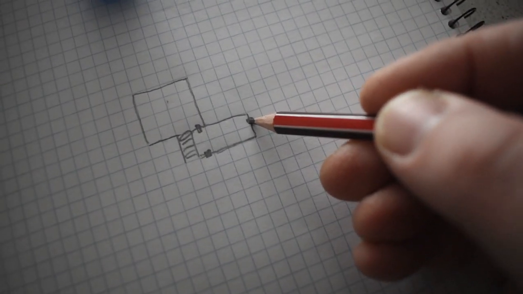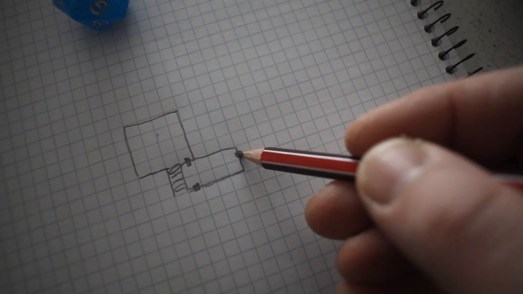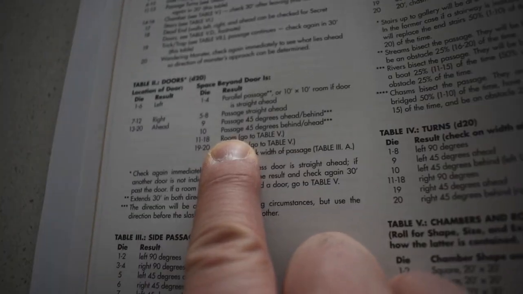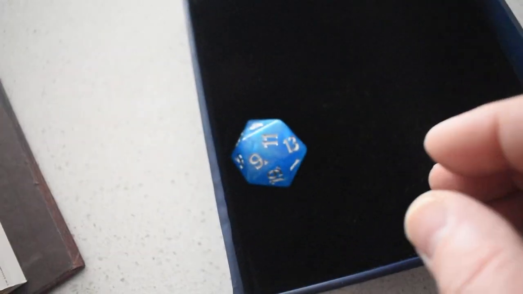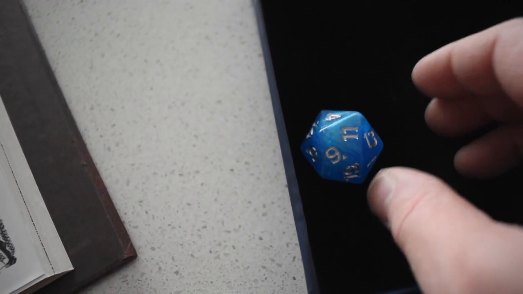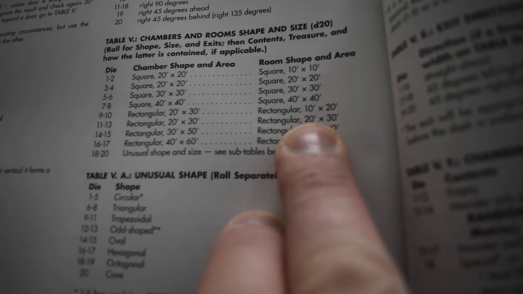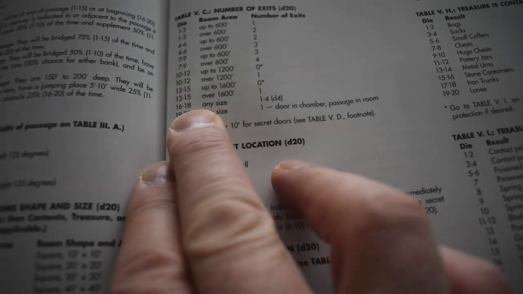So what they want to do is crack open this door here. So we look at what's the space beyond the door. 16, and it's another room. Go to table 5, and it's an 11, which makes us a rectangle of 20 by 30. And the number of exits, D4, which is 3. So let's just draw that up.